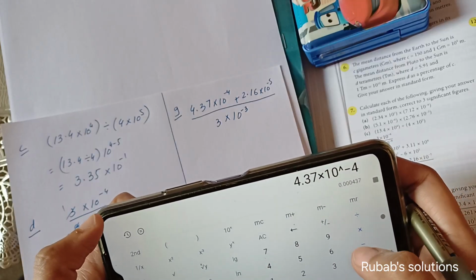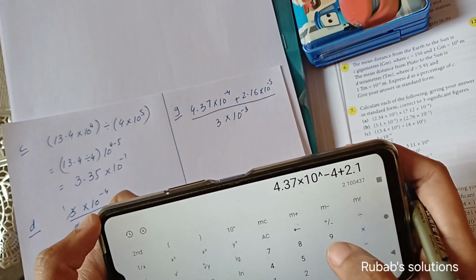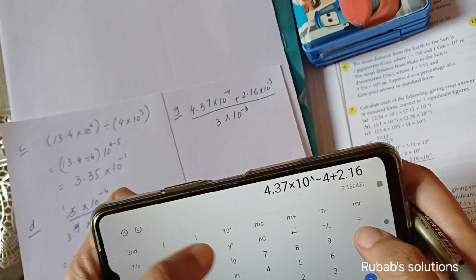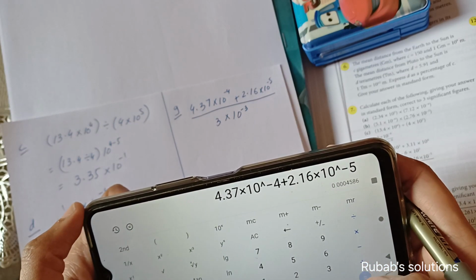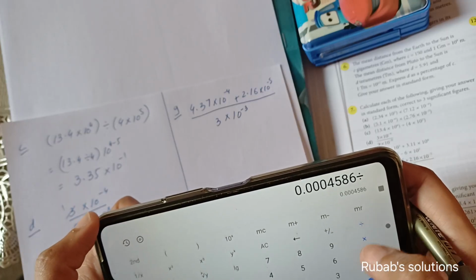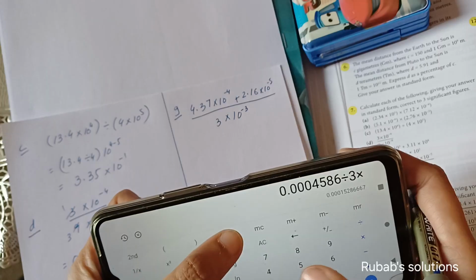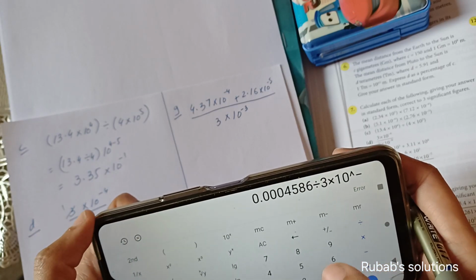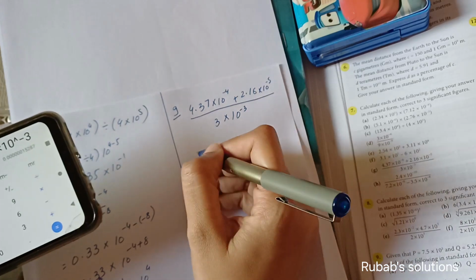I don't know if the calculator will give me the answer for this or not, but I am trying because I am using the mobile. So it's minus 5. Okay, this is your answer, divided by 3 into 10 power minus 3.